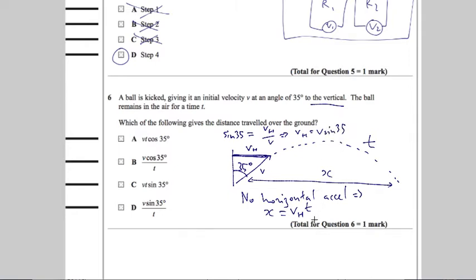So putting that all together, we're going to get that x, the distance travelled over the ground, is VHT, which is V sine 35 times t, and that looks like answer C. Let's just double check. It's not A because that's a cosine, it's not B because time should not be in the denominator, and it's not D for the same reason. So it can only possibly be C.